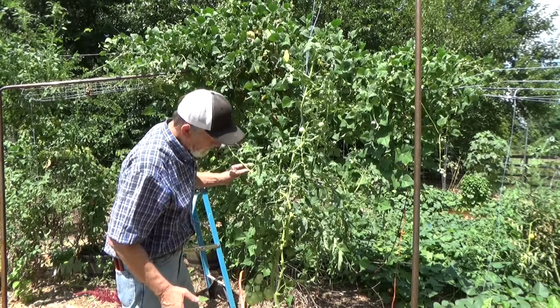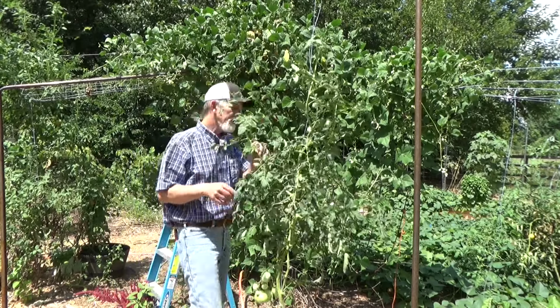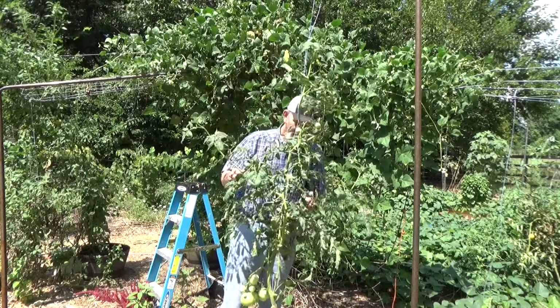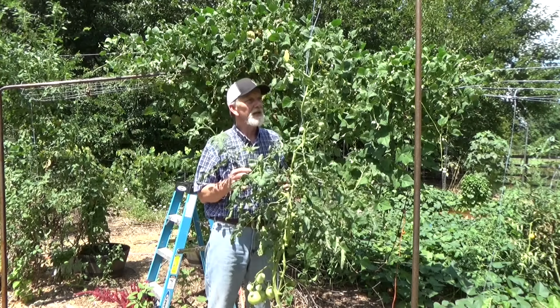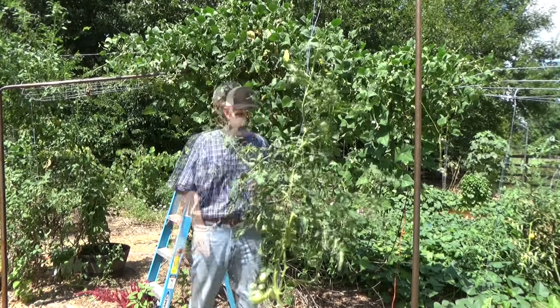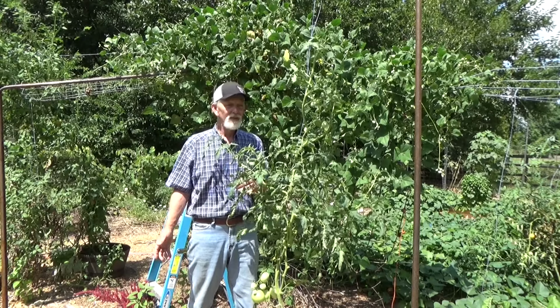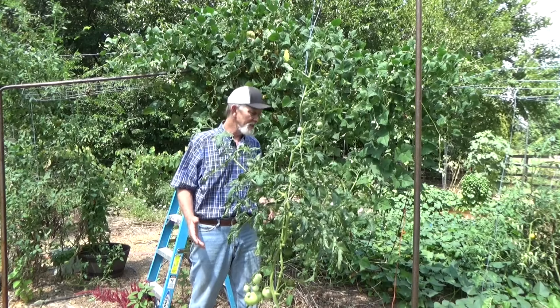That cleans our sucker up pretty nice. I have left a few on here. There's a sucker. There's a sucker. Got one over here. The sun is so intense right now, you can let some of your upper suckers shade out the leaves below. And of course, what I just removed were damaged leaves. They're not getting as much sun. They're not photosynthesizing as much.